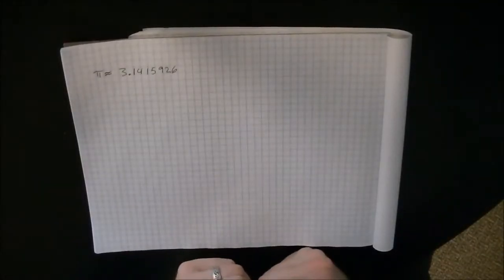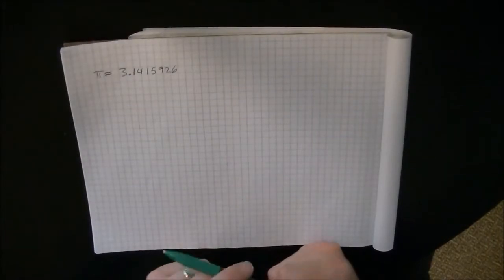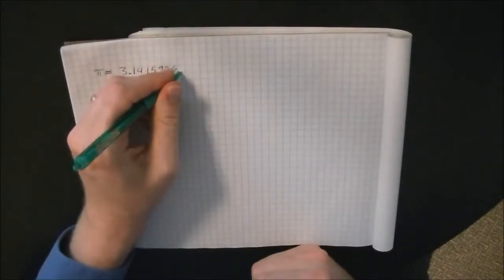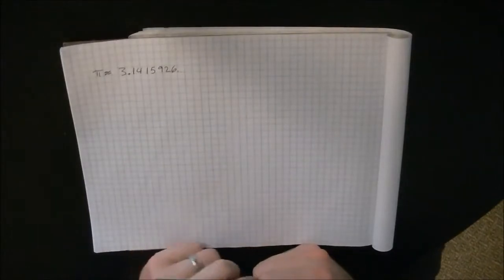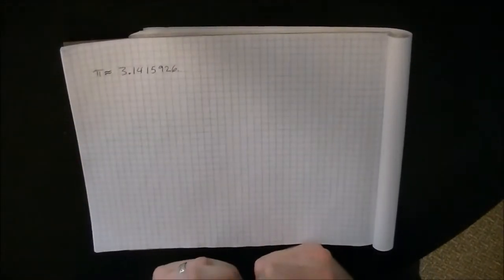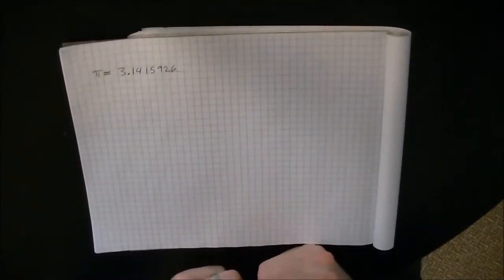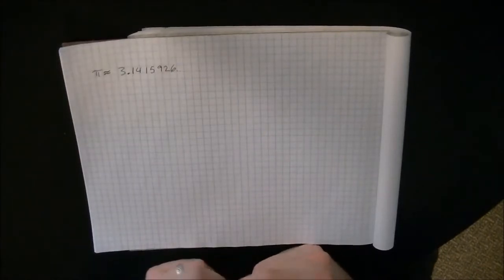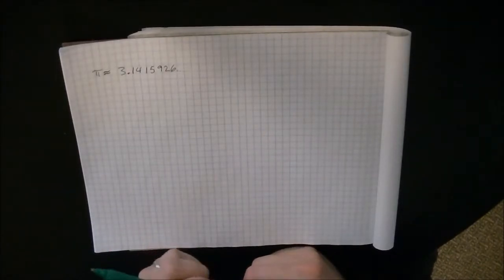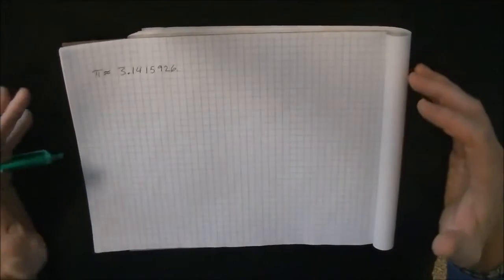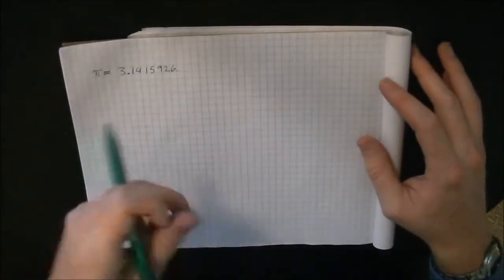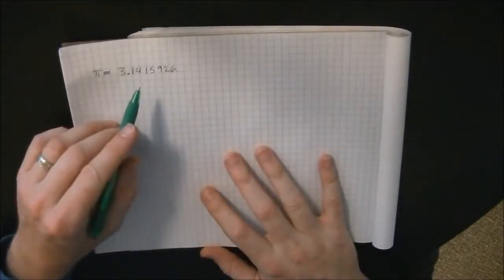Okay, we're going to talk about rounding, and in order to talk about rounding, we're going to talk about pi. Pi is equal to approximately 3.1415926, but it goes on and on and on forever with no obvious pattern other than the pattern being the digits of pi. Okay, so how do we round?